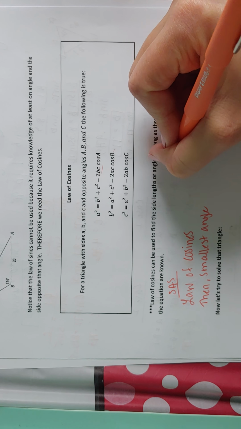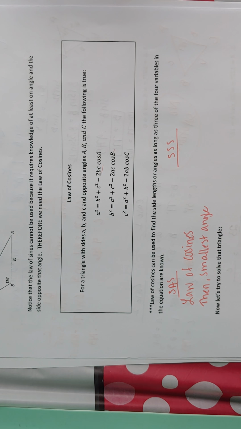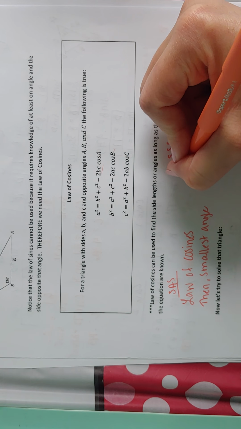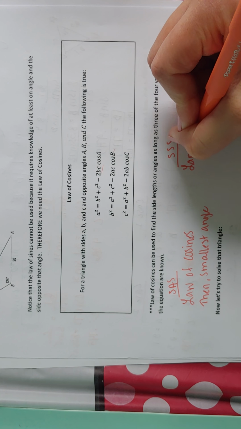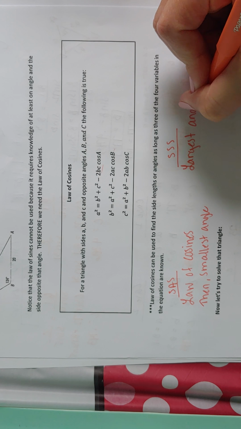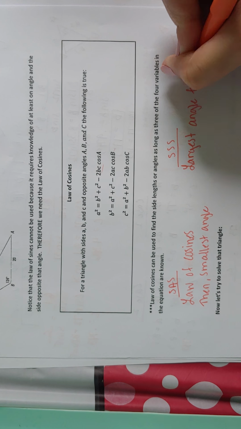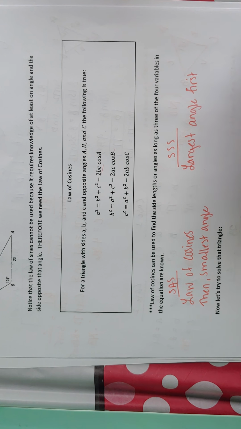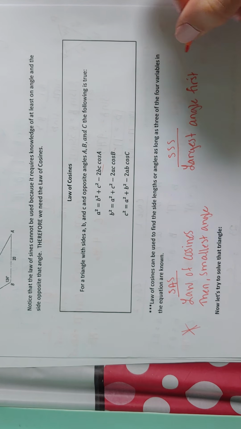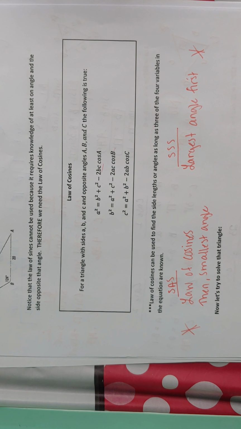We're also going to have side, side, side, where we have all three sides and no angles. In order to get the correct answer there, you have to find the largest angle first. So make yourself a note about that. And we'll review both of these things in these examples so you can see that. This is a big deal. Weird stuff happens if you don't find the biggest angle first. And so we just are trying to avoid that.